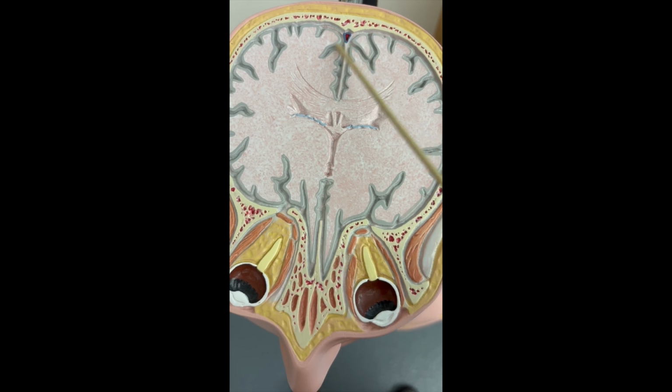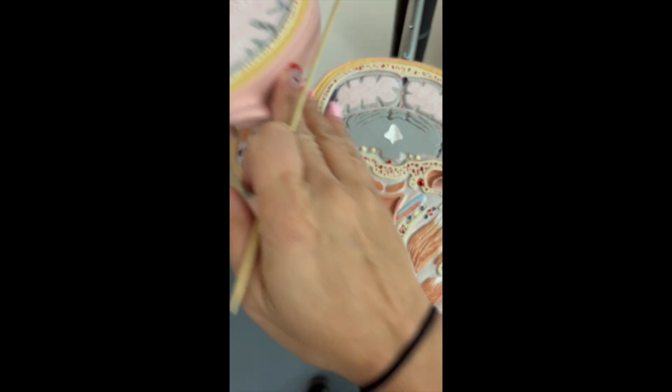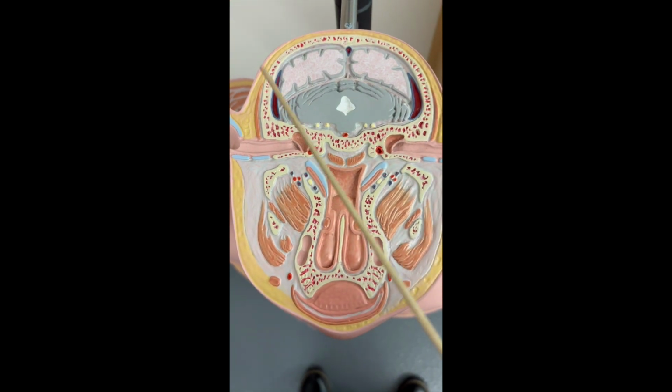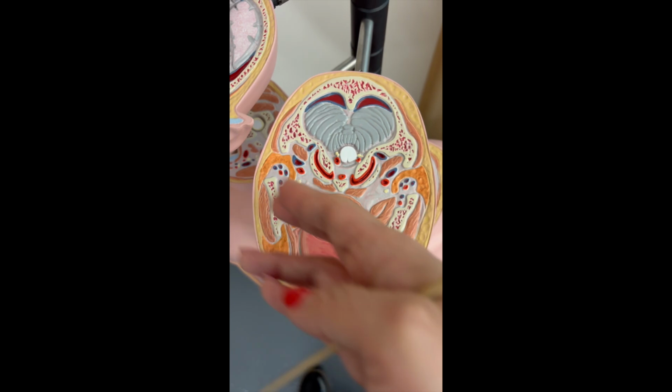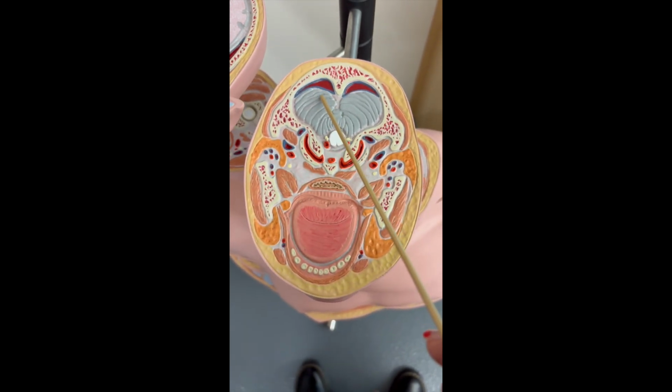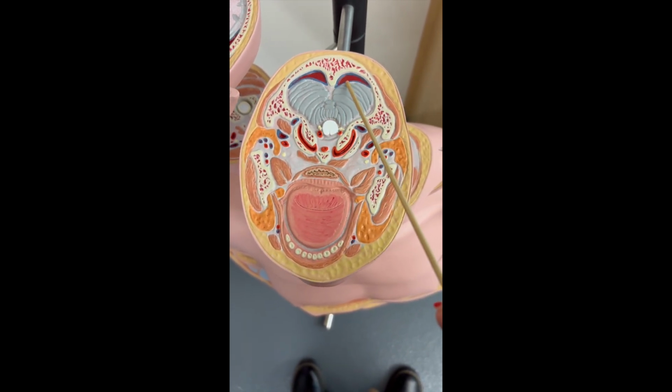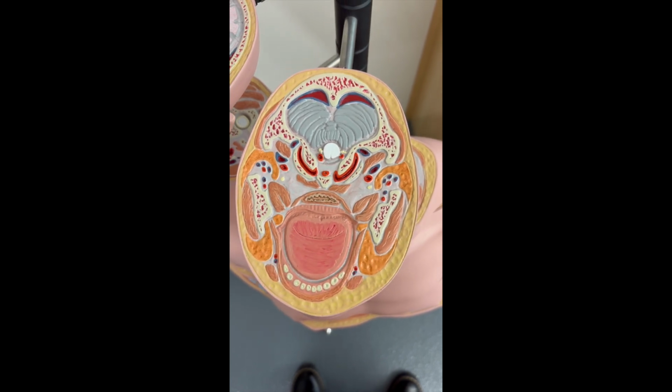So this would be the dural venous sinus here. On slice 3, these 1, 2, 3 would be dural venous sinuses. And then behind the cerebellum here, and here would also be dural venous sinuses.